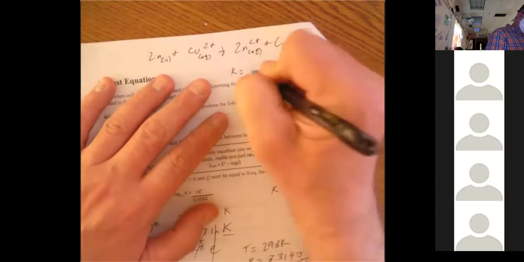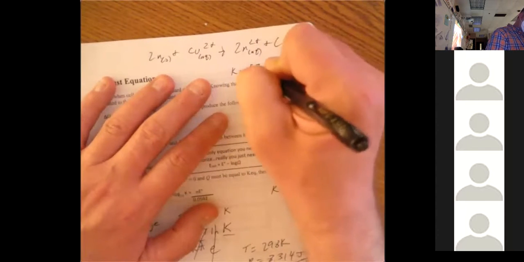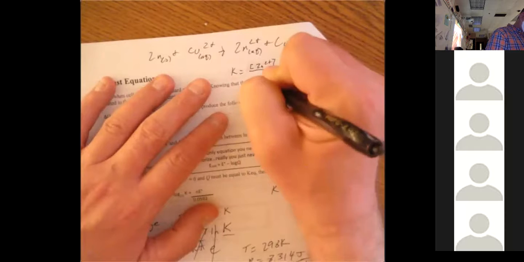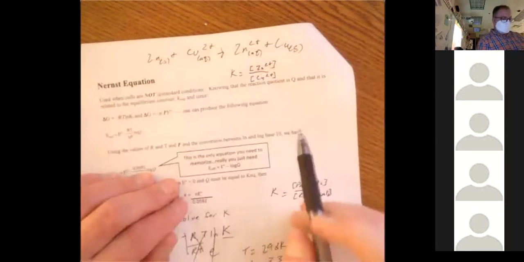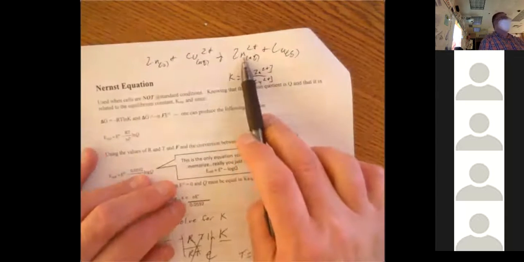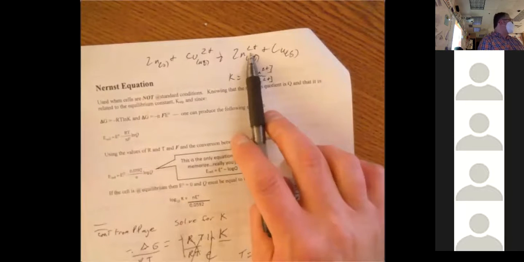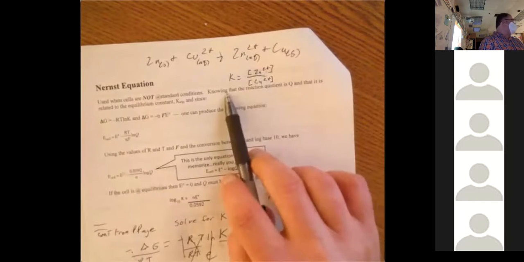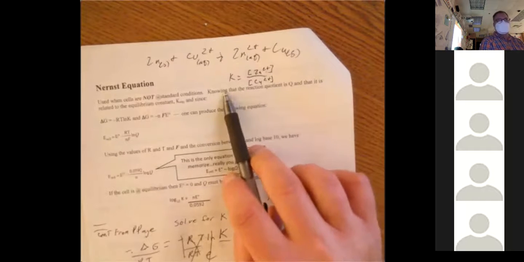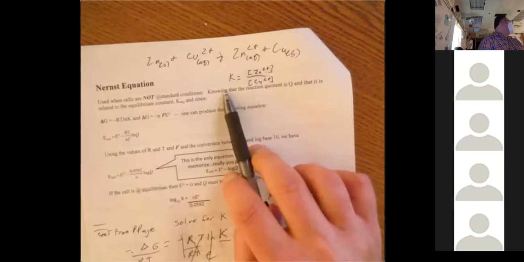So if K equals products over reactants, we know that this is spontaneous. So we know that our concentration of zinc 2 plus is going to be higher, going way higher in this case, which is going to make K way over 1.